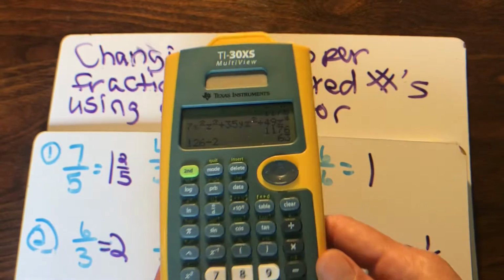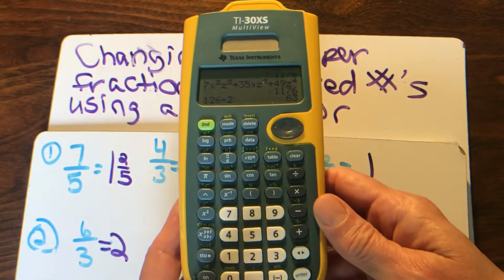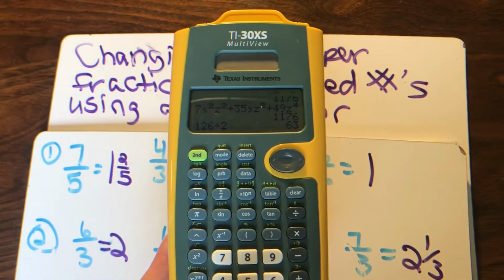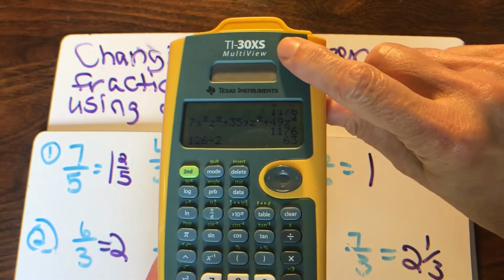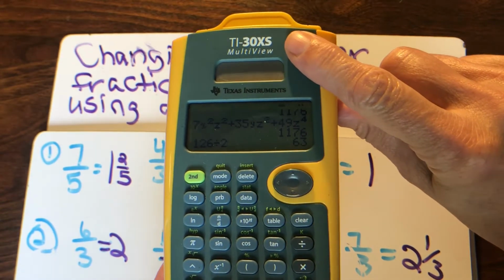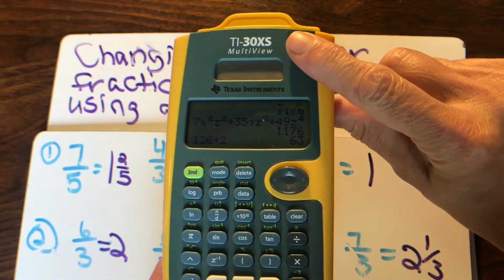So remember, with your calculator, this is the calculator we use because this is what is allowed on the GED and the HiSET. If you don't have one, go to Amazon. They run you around $15, and pick one up.